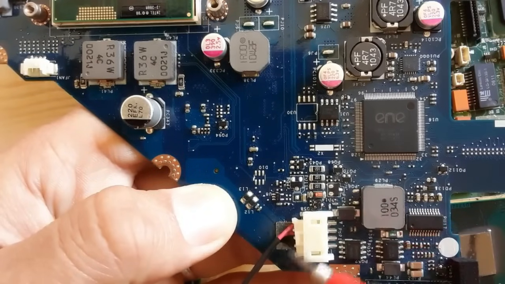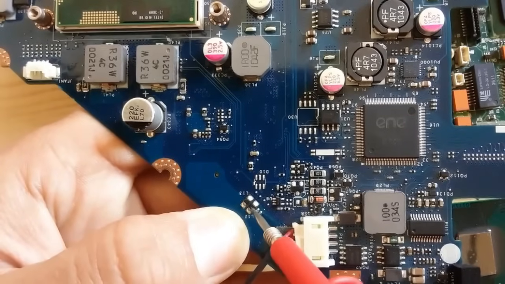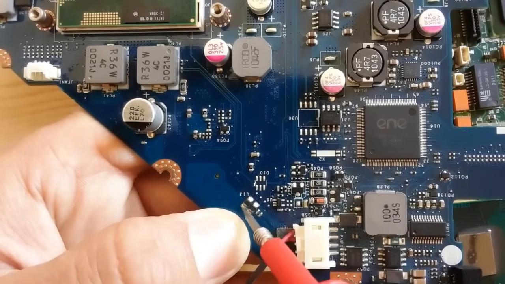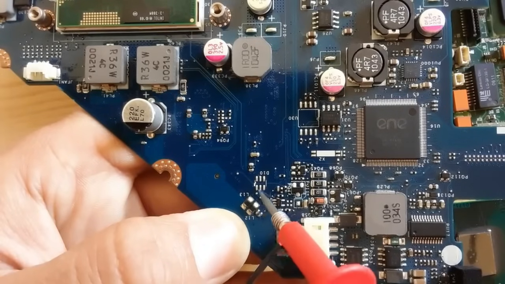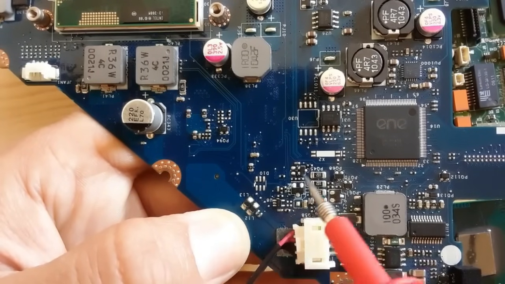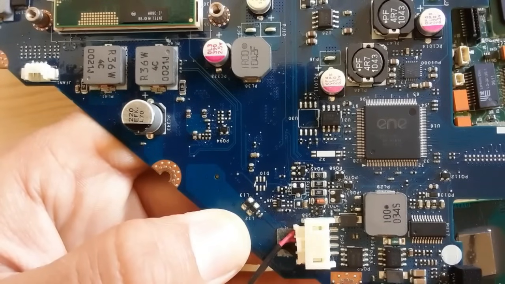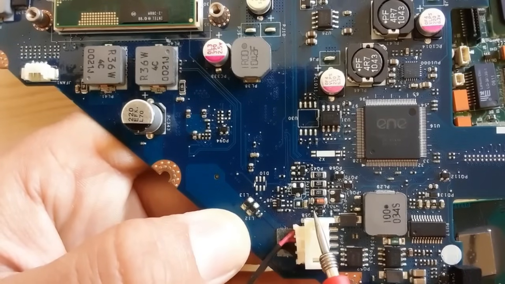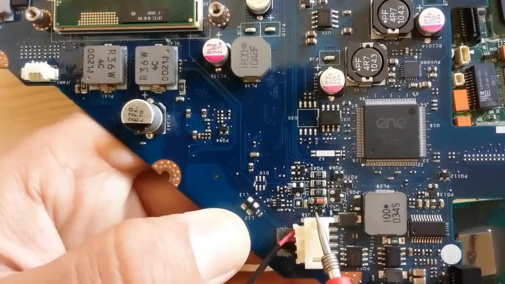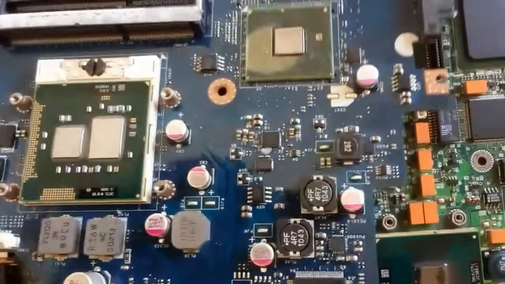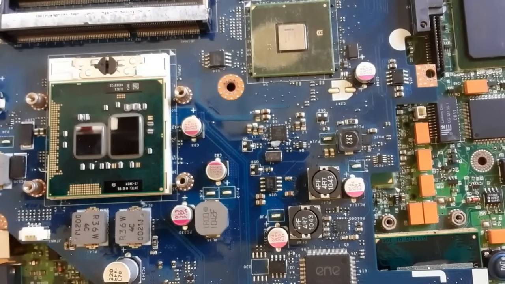Here we have the Zener diode, as you can see. Here are two coils. All these components are for protection. In every motherboard, you will find the protection components near the power jack. The protection components are made to protect the motherboard from a high voltage or a high current. So you will find diodes, sometimes fuses, coils, capacitors, etc.